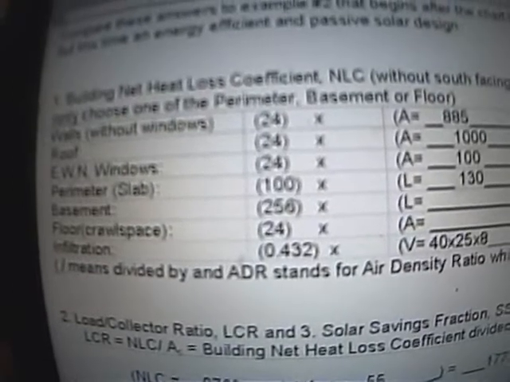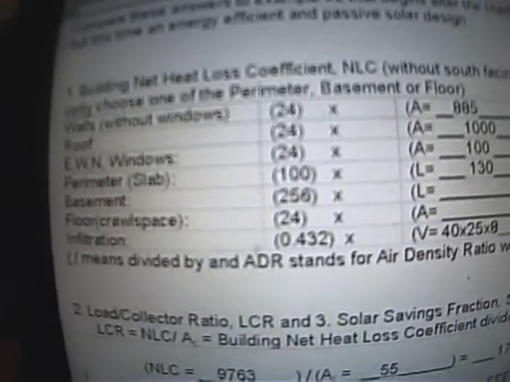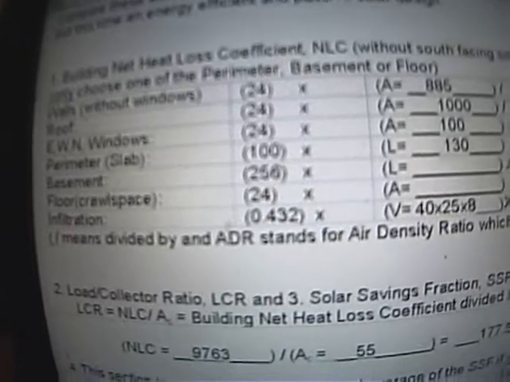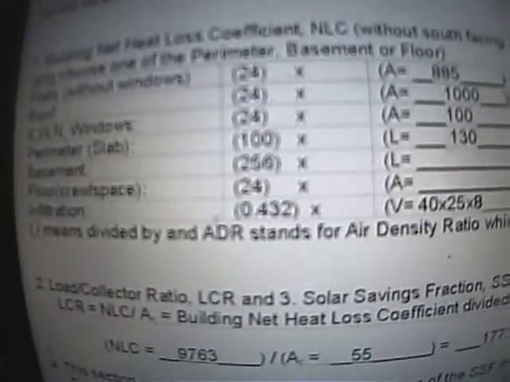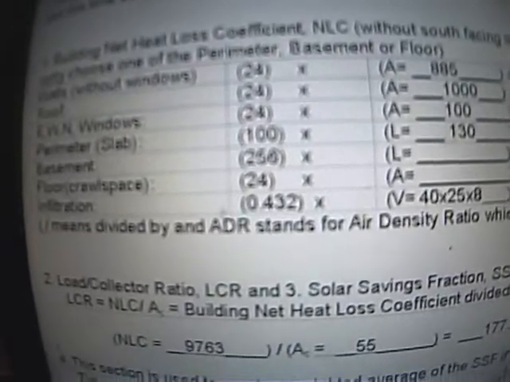Okay, let me describe the last item in this chart. That's air infiltration. Remember our calculation for air infiltration: 0.018 times the volume times degree days times 24 times the air changes per hour. Well, 0.432, that first number, is 0.018 times 24. So that's where that number comes from.